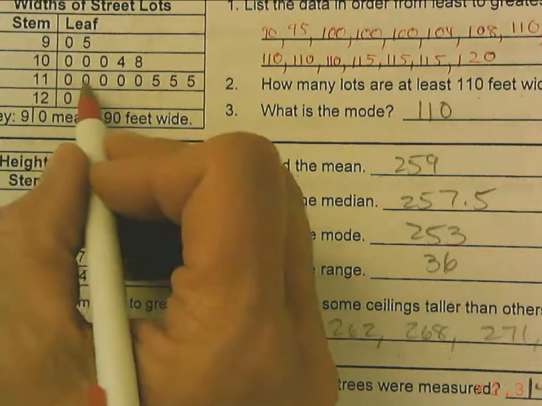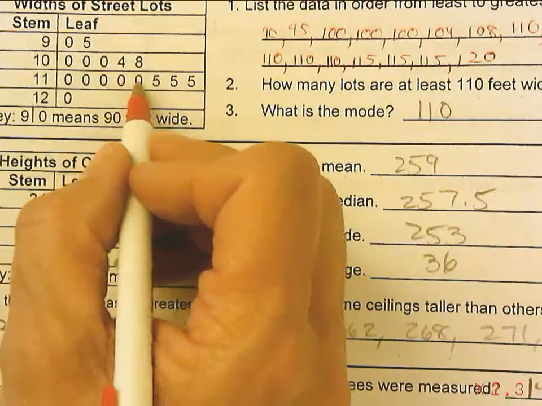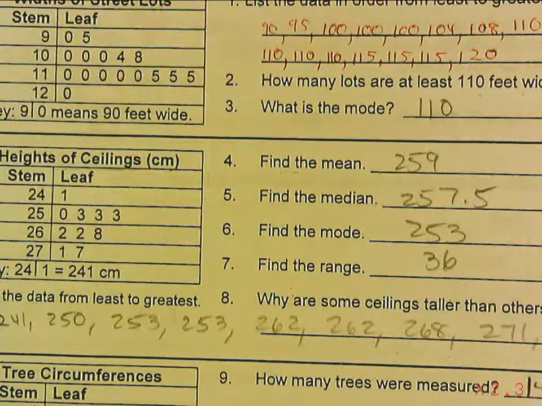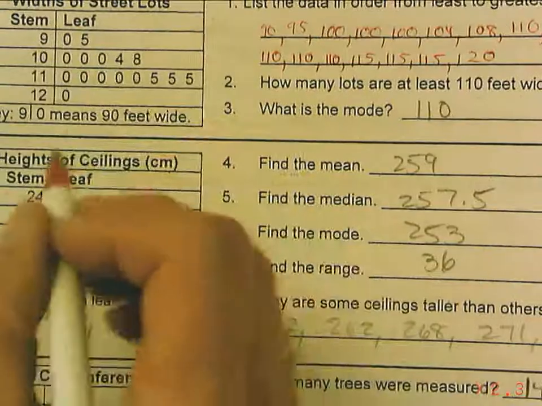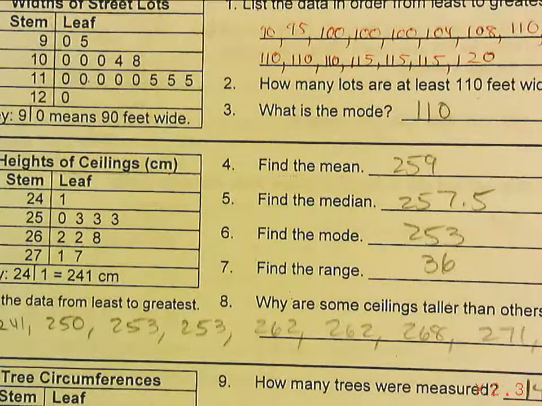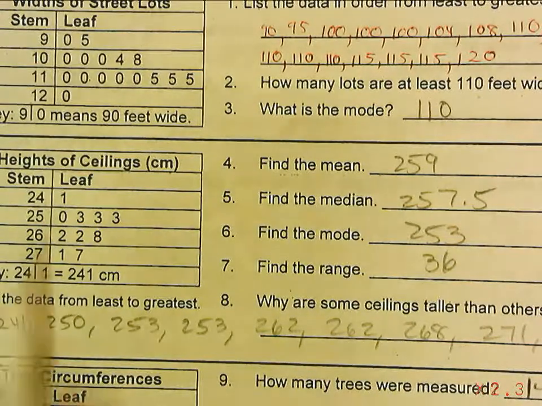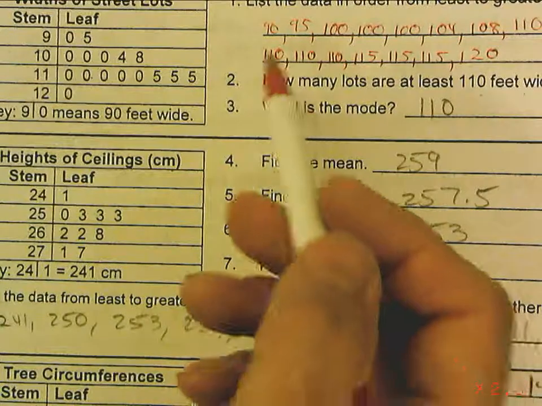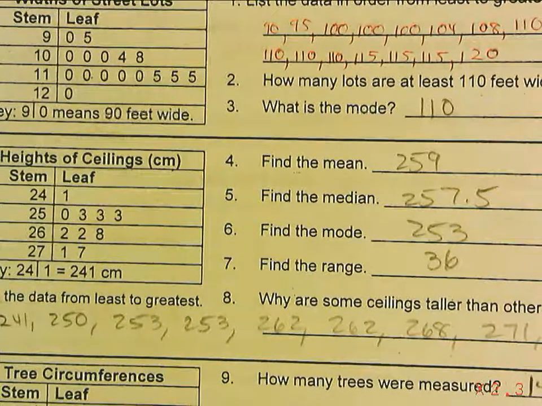This is 110, 2, 3, 4, 5, 6, 7, 8, 9. So 9 of them are at least 110. What is the mode? Well, the mode is the one that repeats the most often. Obviously here, the mode would be 110. This made it easy for me to list all the data. I could find the median after I listed the data.